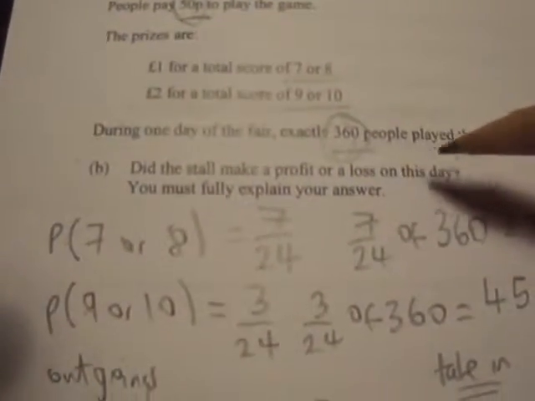Did the stall make a profit or a loss on the day? You must fully explain your answer. A loss of £15.